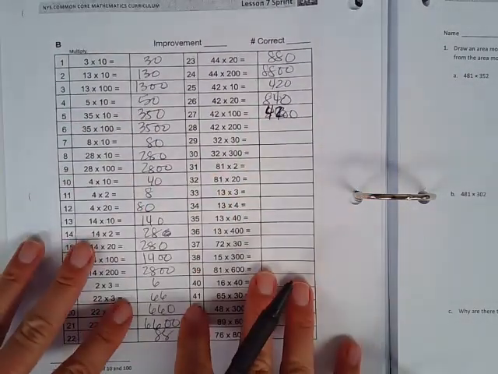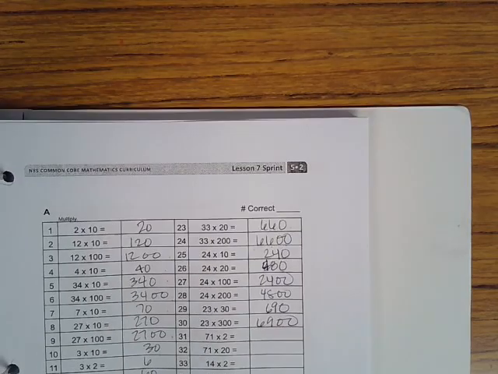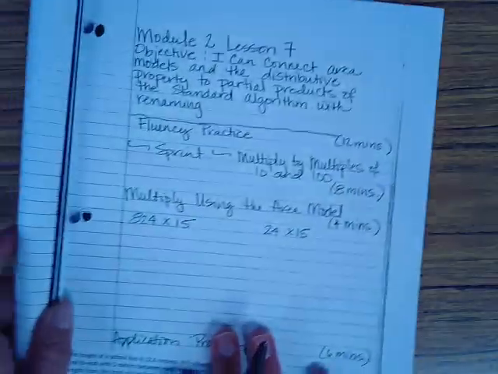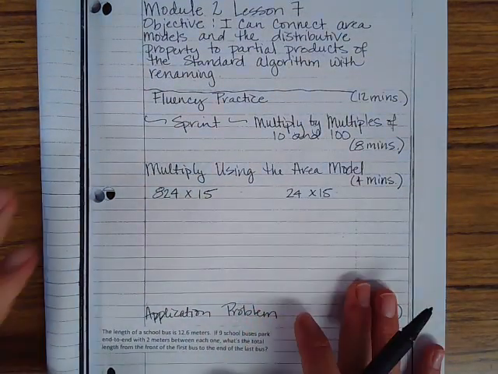So whatever you didn't finish, that becomes part of your homework. You'll just wrap that up. See if you can finish it up in a minute. Now put this off to the side. And let's go on to the rest of fluency.